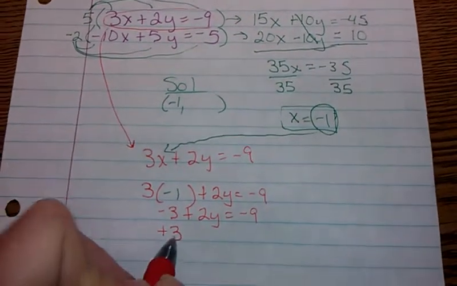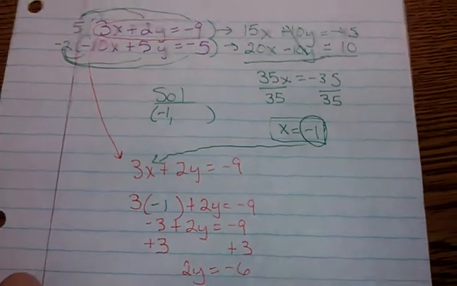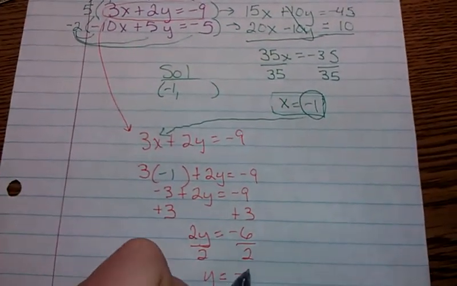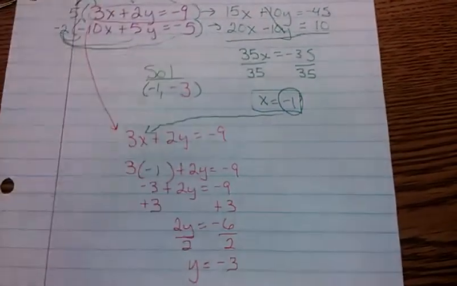I'm going to add 3 to each side. 2y equals -6. Divide by 2. Y equals -3. So my solution is -1, -3.